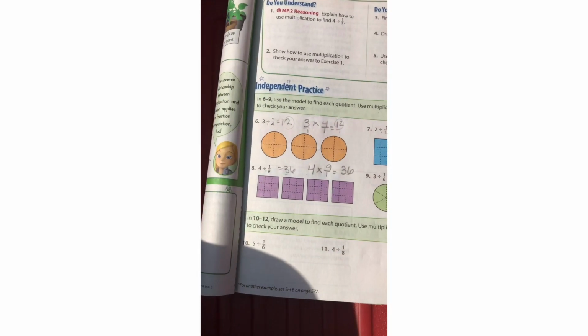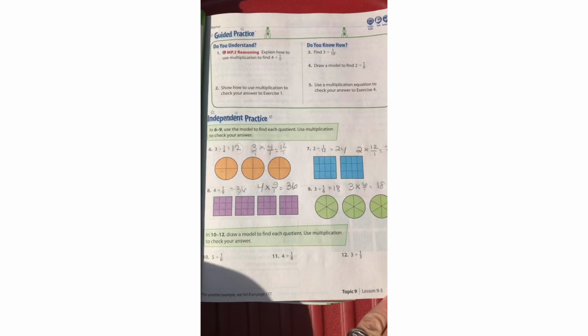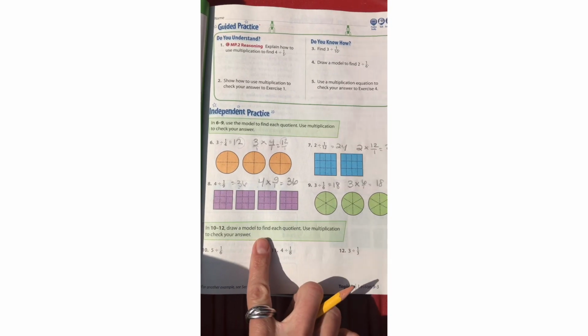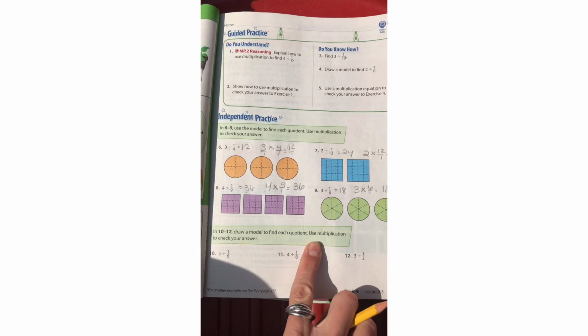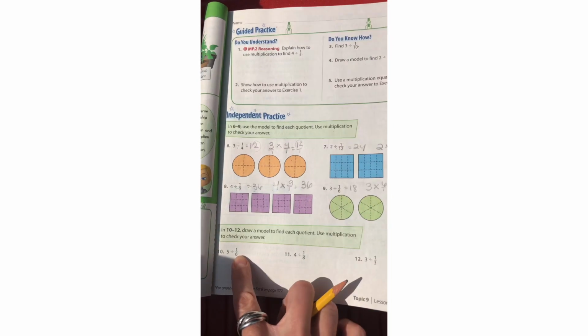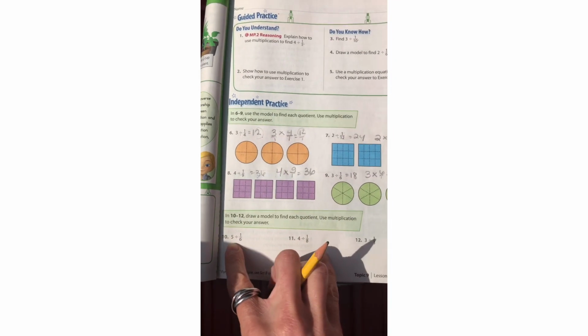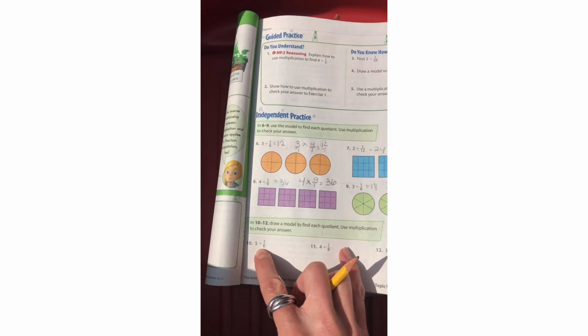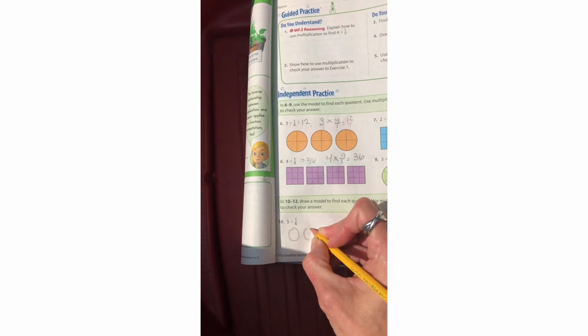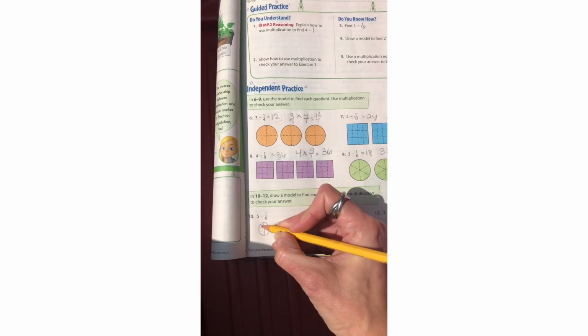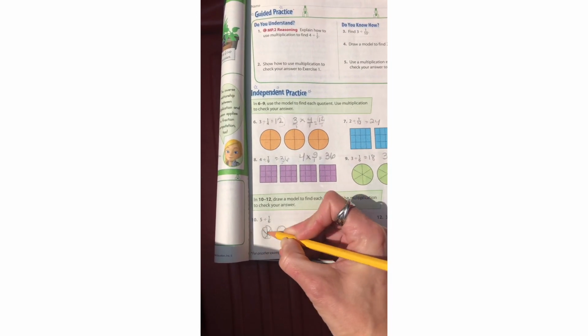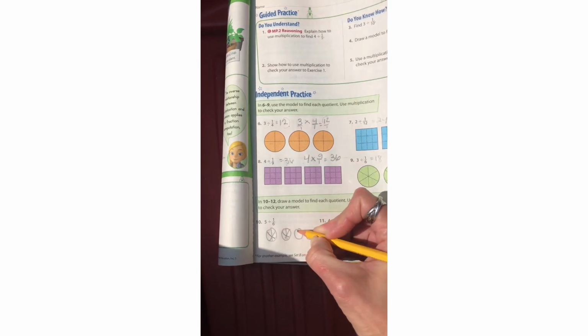All right, so now let's check out how to do the last portion that you'll be doing on your homework. Draw a model to find each quotient. Use multiplication to check your answer. So here, they want you to draw a picture. So I'm going to draw 5 wholes of something. I have to split them into 6, so I'm going to do circles. So 5 whole pizzas, 1, 2, 3, 4, 5. To split into 6, I just do 1 line down and then like an X, and that will make 6 pieces. No, they don't look even, but it's just a human using one hand.